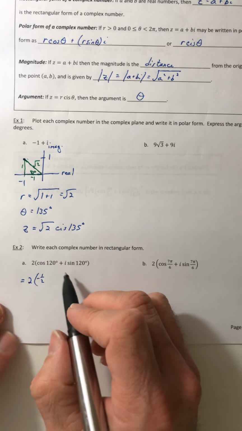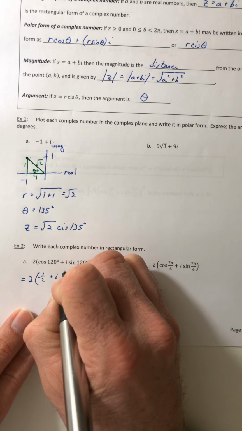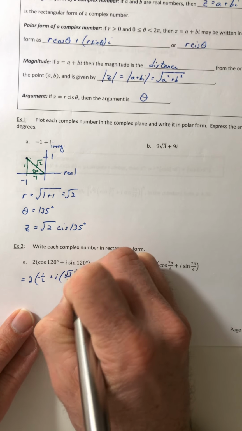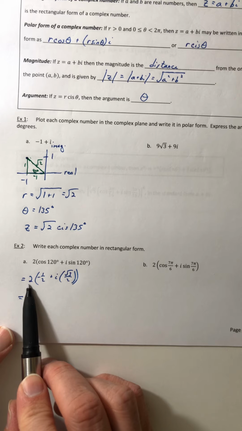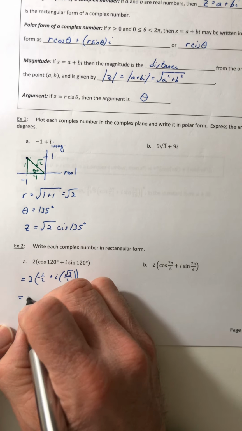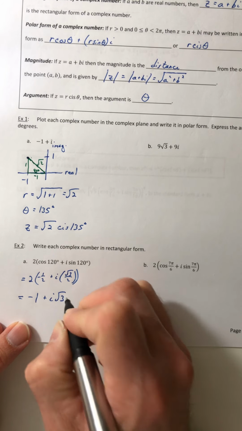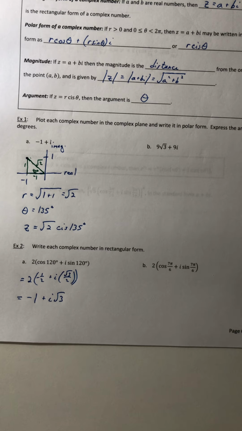And then sine of 120 is root 3 over 2. And then whatever is out here, this number just distributes. So negative 1 plus I root 3.